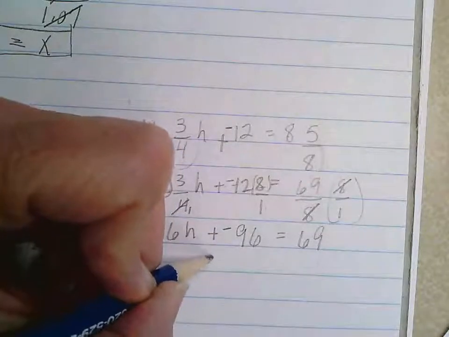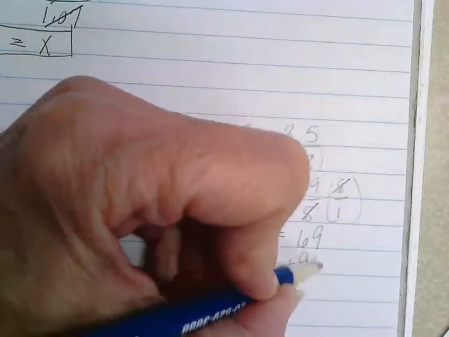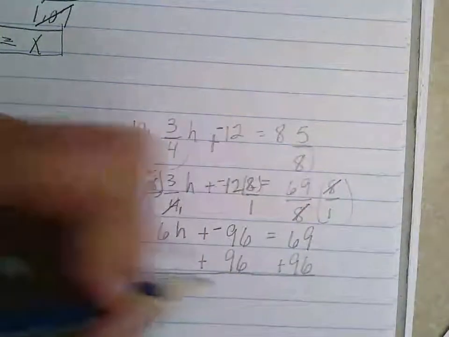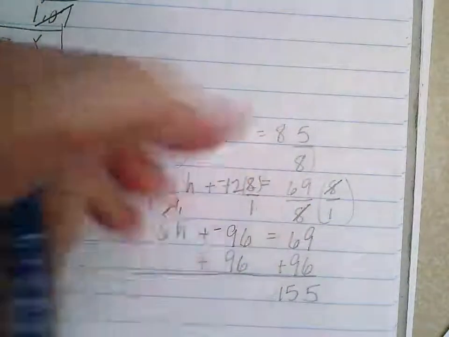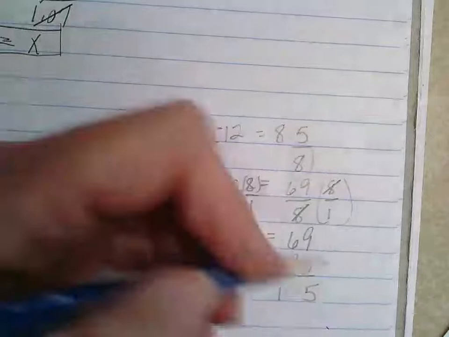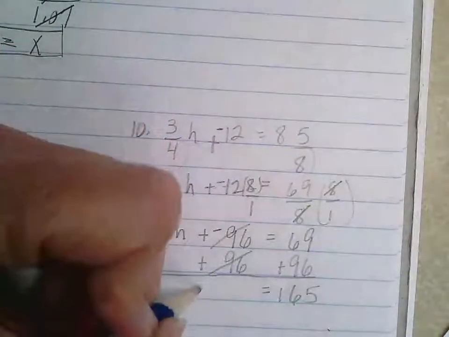So I'm going to add a positive 96 to each side, and that's going to give me 165 is equal to 6h.